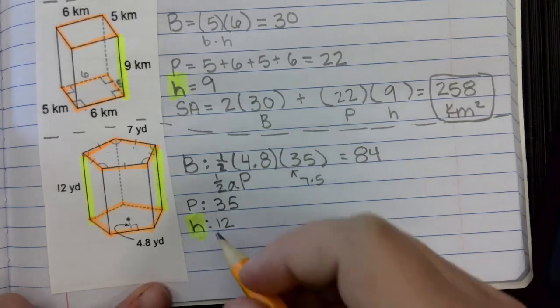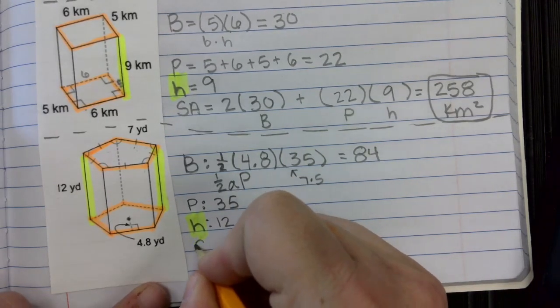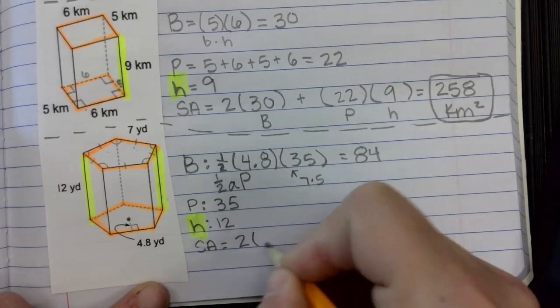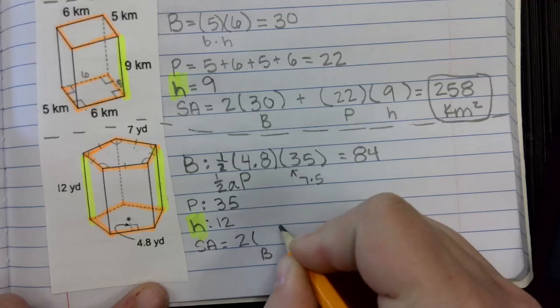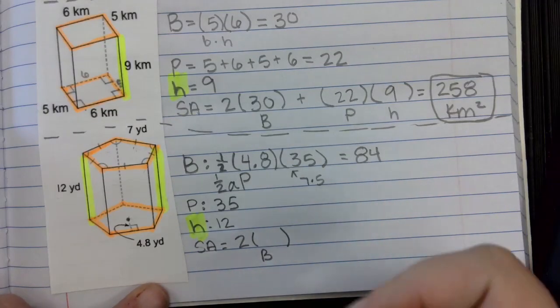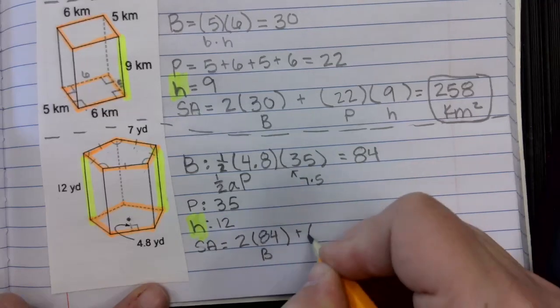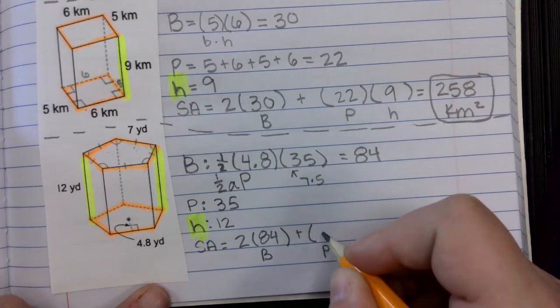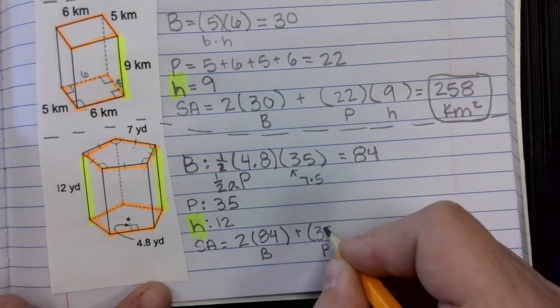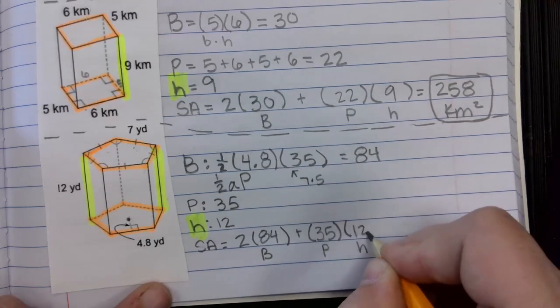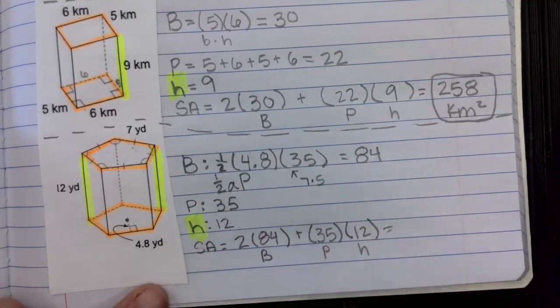All right, so for our formula here, we're going to say our surface area equals 2 times the area of our base. What was our area of our base? 84. Plus our perimeter times our height. So we're just going to use all that information that we already found.